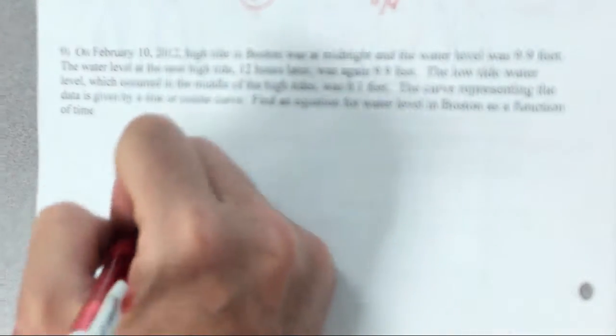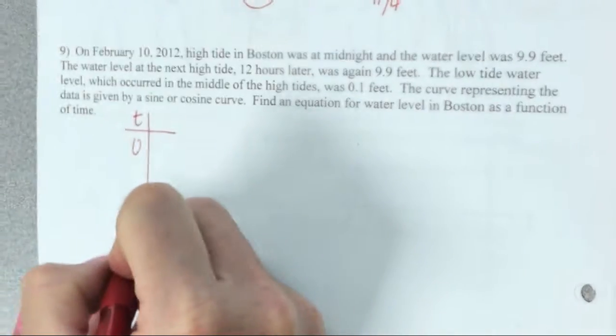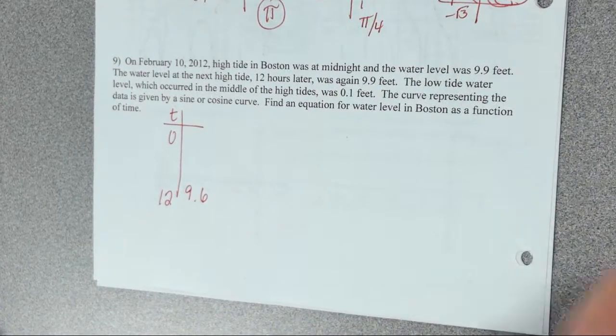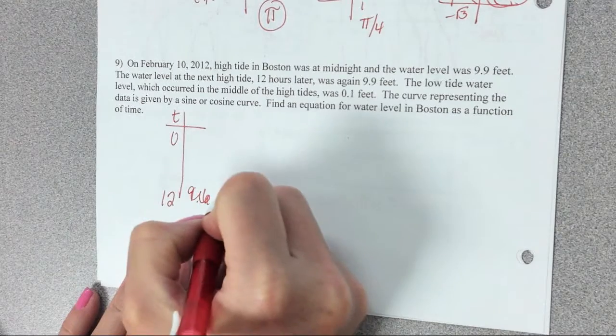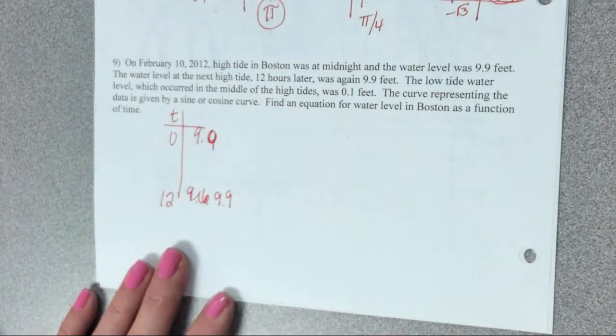All right, so here's what we're going to do. We're going to make a little chart here. So we're going to count midnight as time 0. And it says 12 hours later, it was again 9.9 feet. So what we're going to think about now is those y values. So we know that this was 9.9, and it said at midnight it was 9.9. Okay, so what about halfway in between?